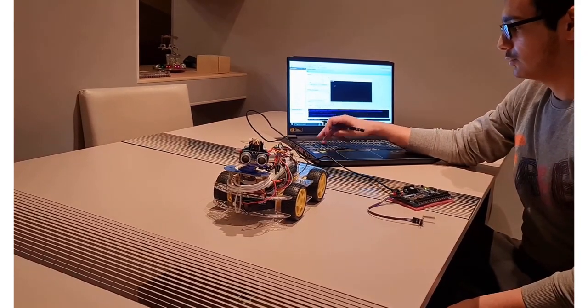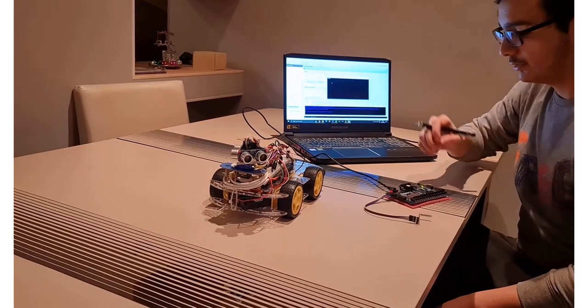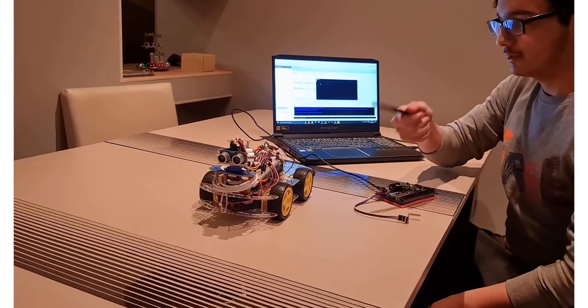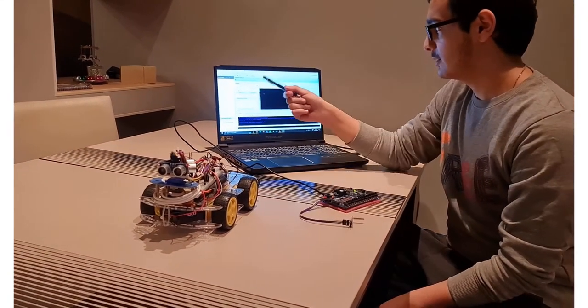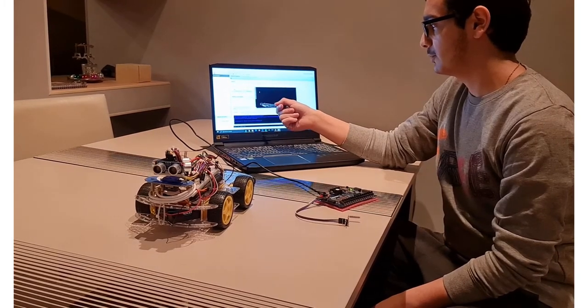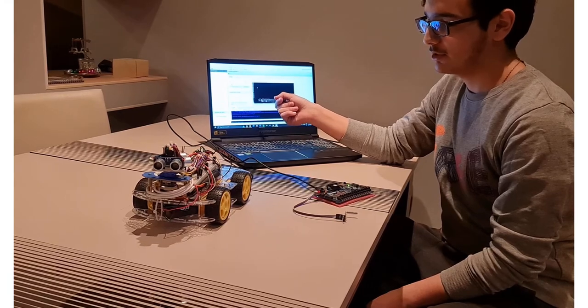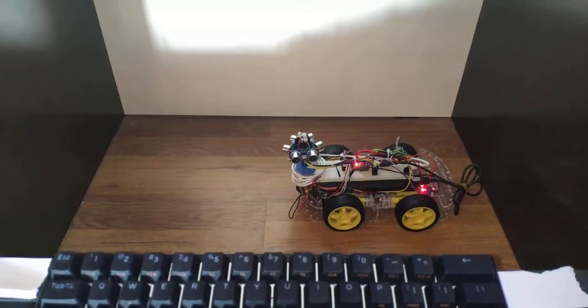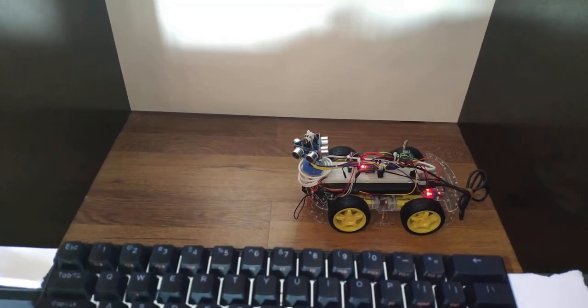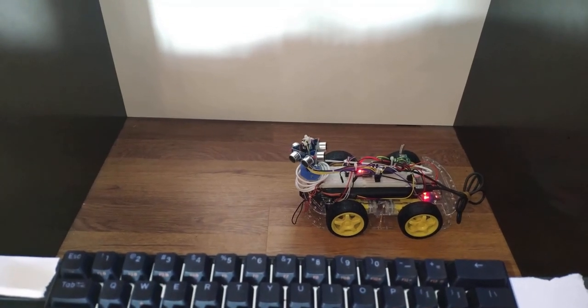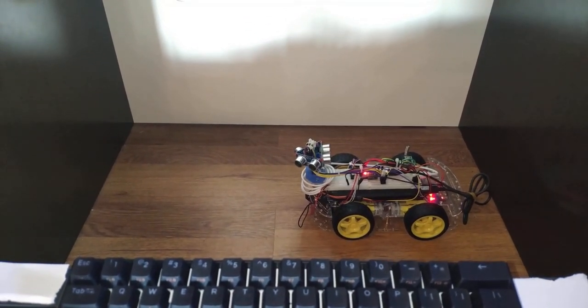I also have stop commands and one scan command here. When I send the scan command, it starts scanning and sends data back to my serial monitor application here. This application is an external application which I installed. Now I show how my car works. This video is accelerated so that it would fit in my project video.